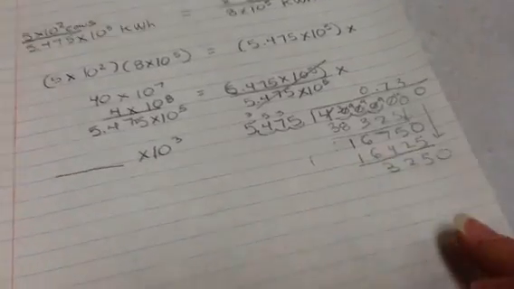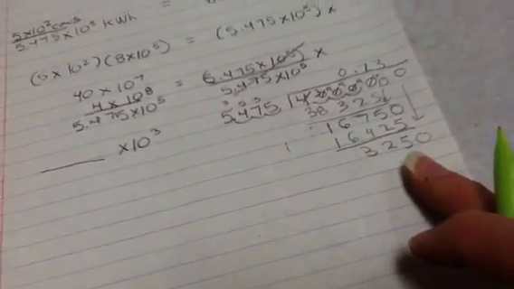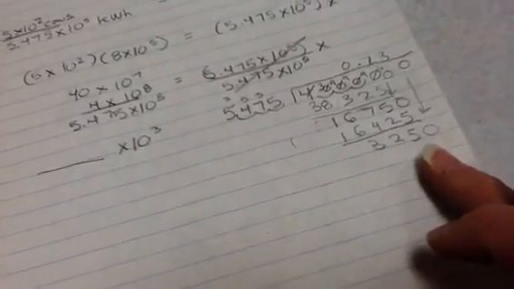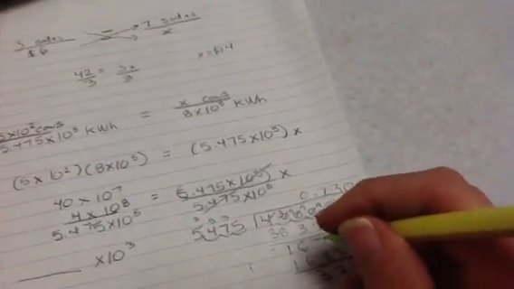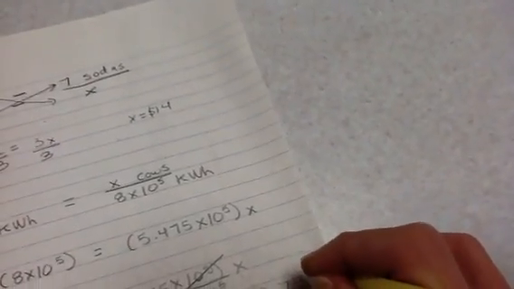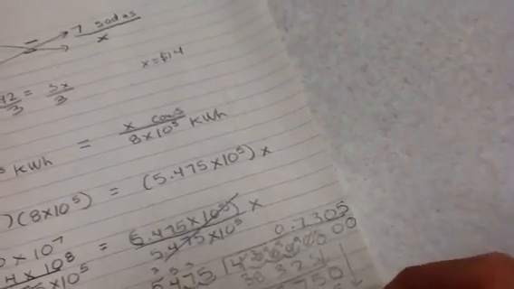And that actually won't go in. 5,475 won't even go into 3,250 after I bring the 0 down. So that's going to be a 0 there. And then the next number, after I drop down another 0, is going to be a 5. And that's going to give me 28,175. Anyway, it asked me to round to the nearest cow.